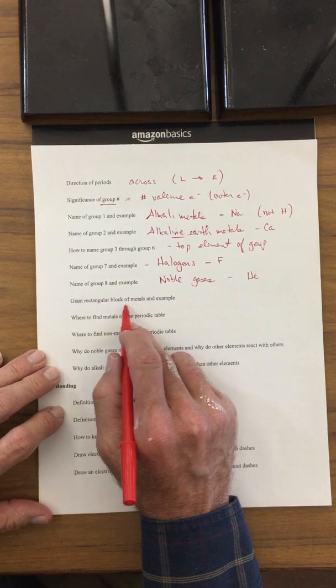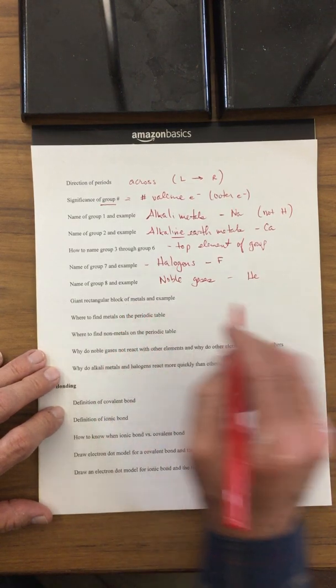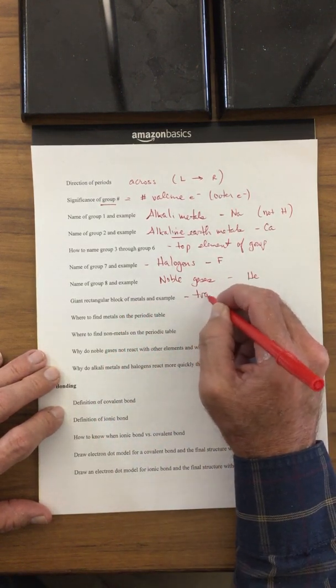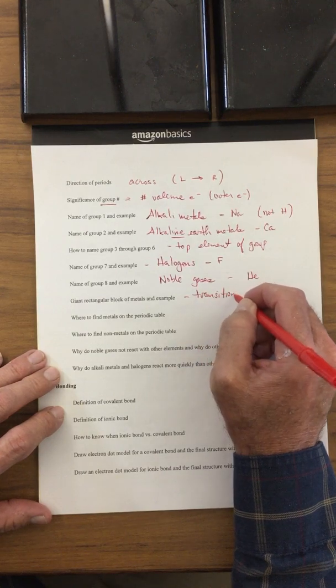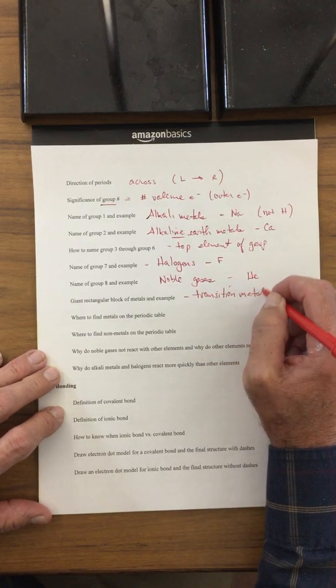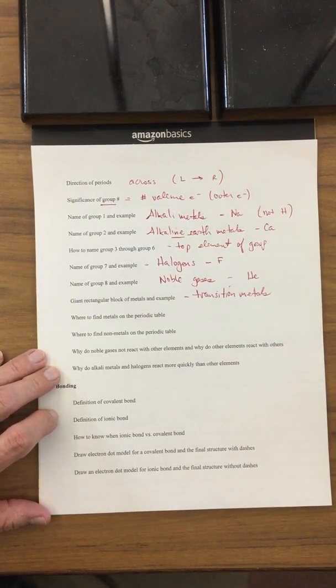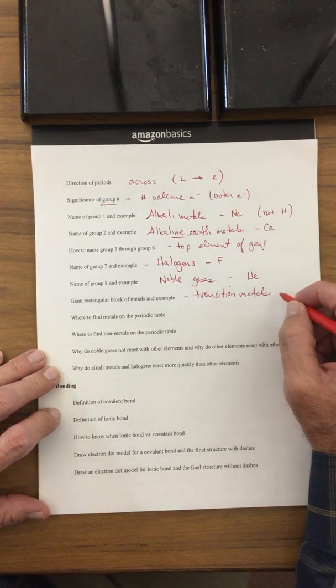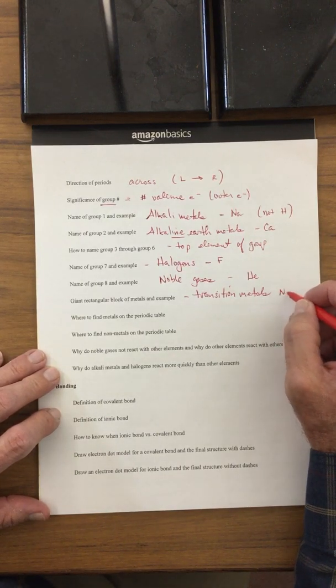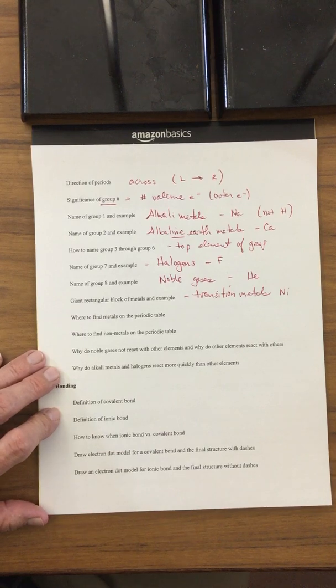What's the name for that giant rectangular block of metals? These are called your transition metals. An example, if you look at anything inside that giant block, element number 28 is nickel, but you could have also done 29, which is copper. You could have done 30, which is zinc. You could have gone down to 80, which is mercury, gone back 1, 79, which is Au, gold, anything in that giant block.